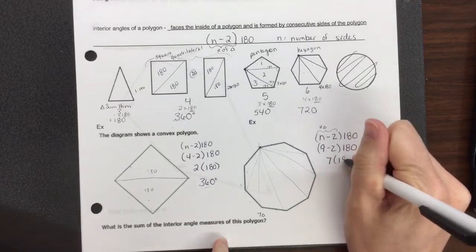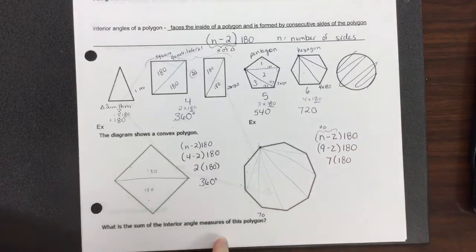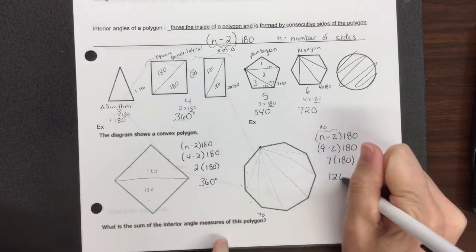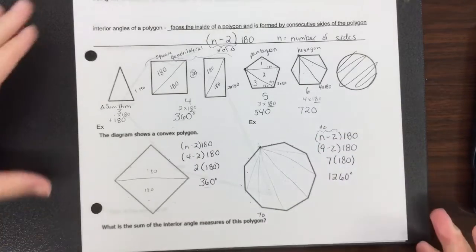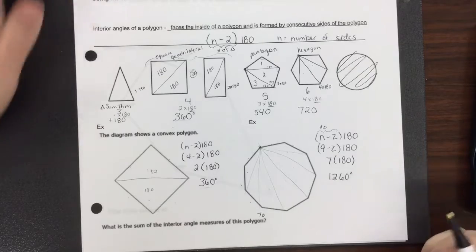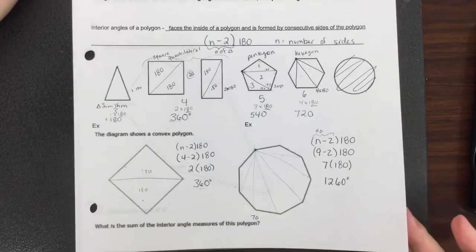So to get the degrees, we take that 9 minus 2, which is 7, times 180. And that's going to give us 1,260 degrees. So if you would take all of these angles and add them up together, that's going to give you 1,260 degrees.